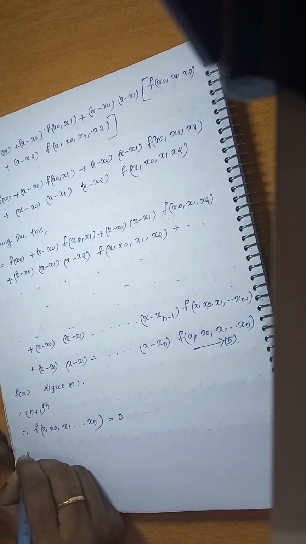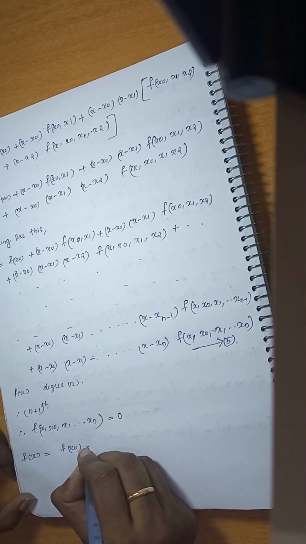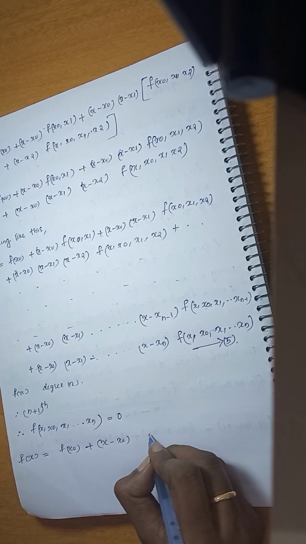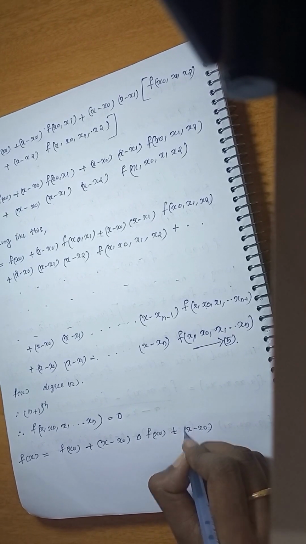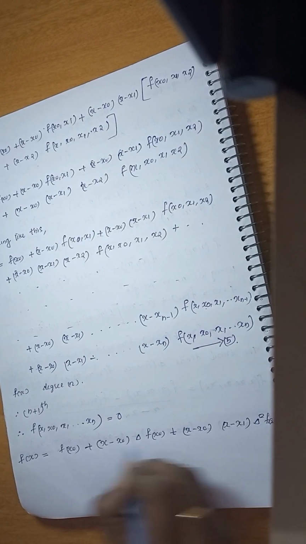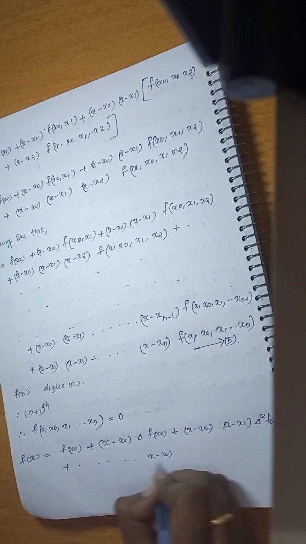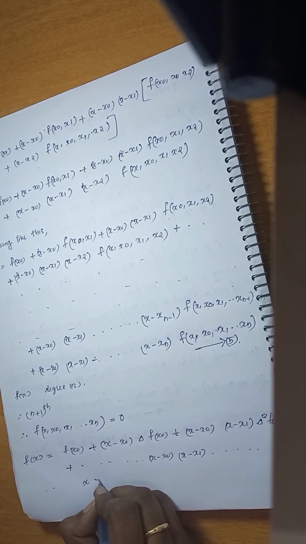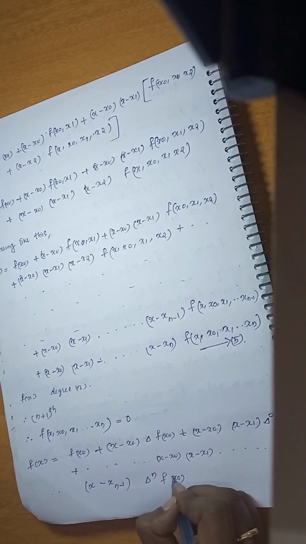equation 5 can be written as f of x is equal to f of x0 plus (x minus x0) delta f of x0 plus (x minus x0) into (x minus x1) into delta square f of x0 plus etc. (x minus x0) into (x minus x1) into etc. (x minus xn minus 1) into delta raised to n f of x0.